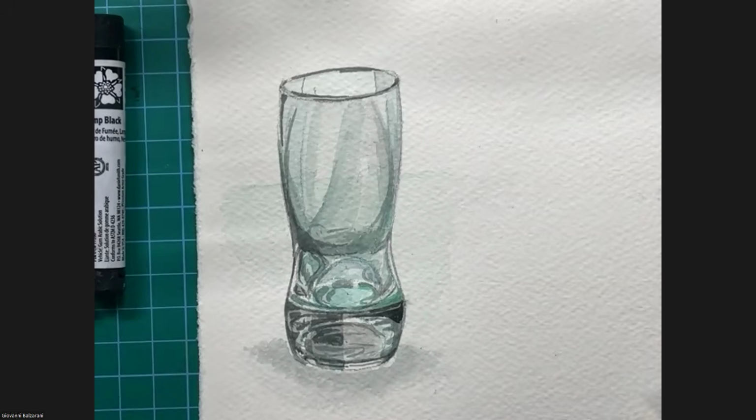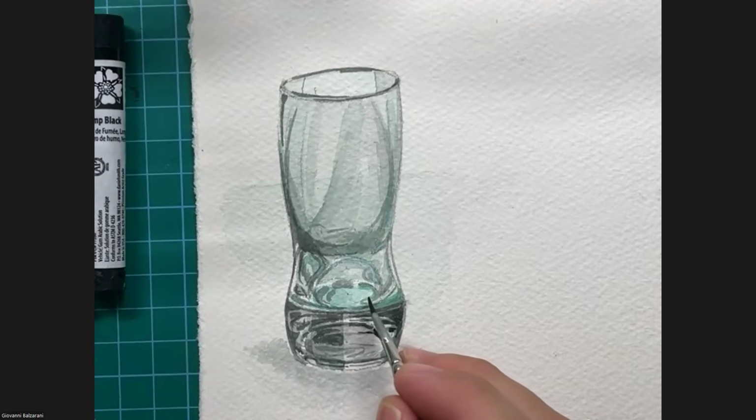And continue the strong shadows. Apply my strong line to obtain the point of light. In this case, don't cover the paper with masking fluid, but only line by line obtain the white.